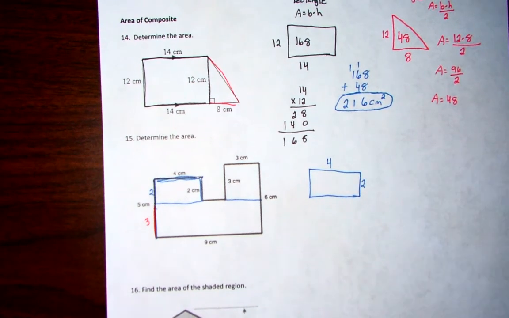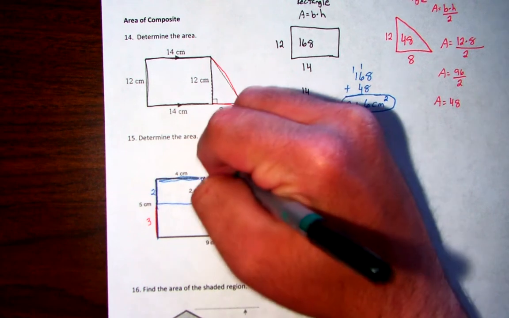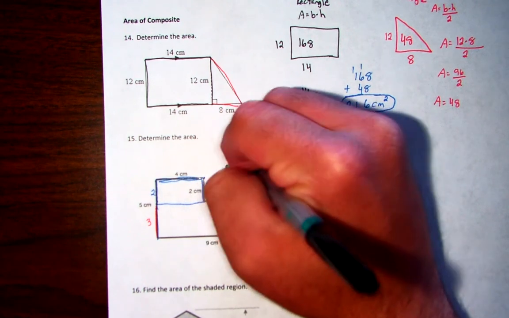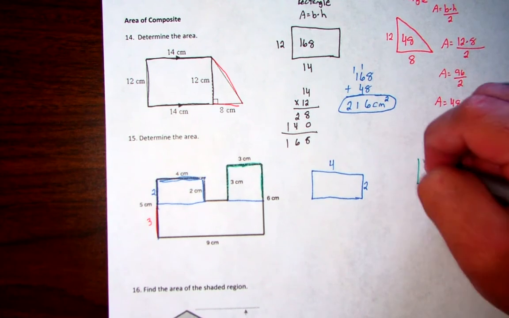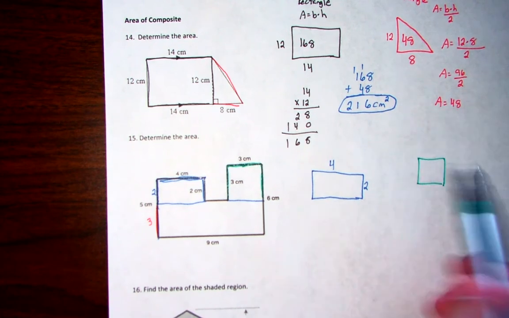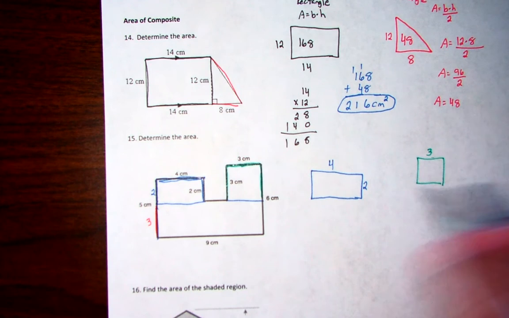So now let's look at our second rectangle. We have this one right here. So here in green, looks like I have a 3 by 3.